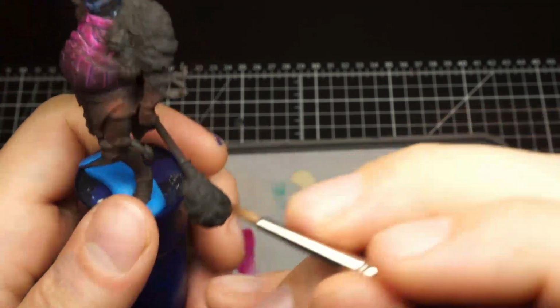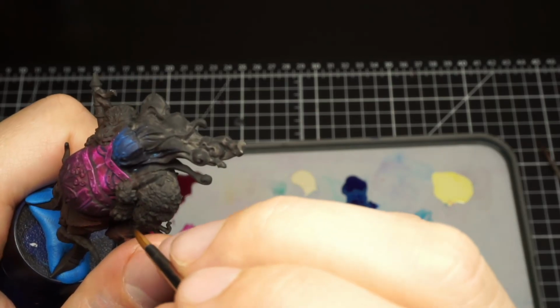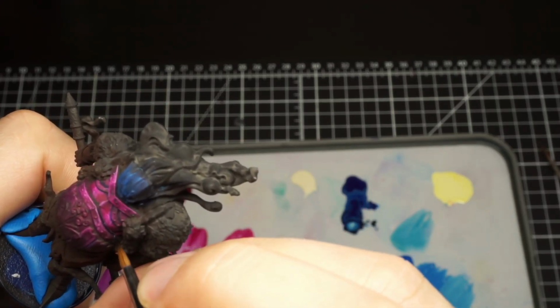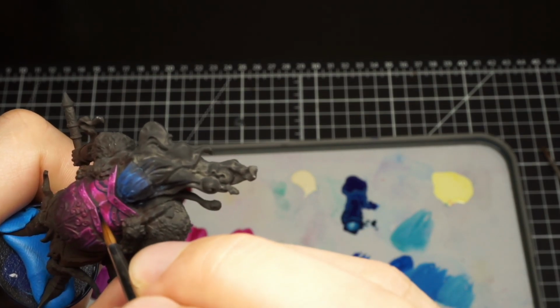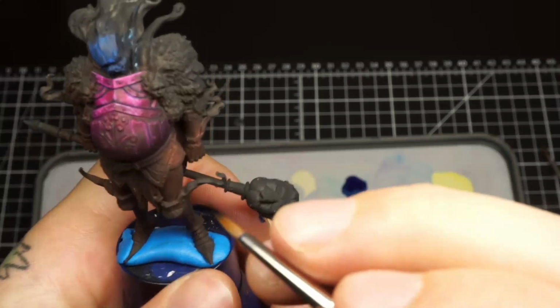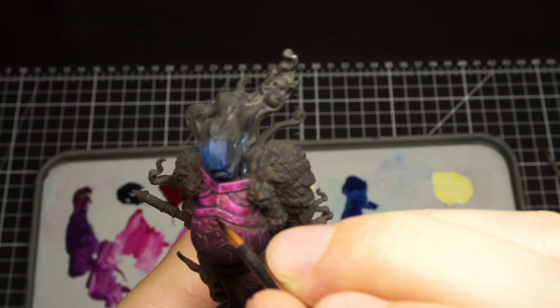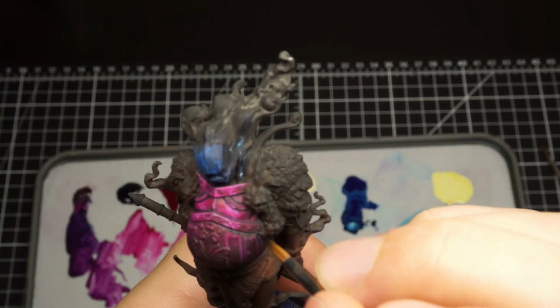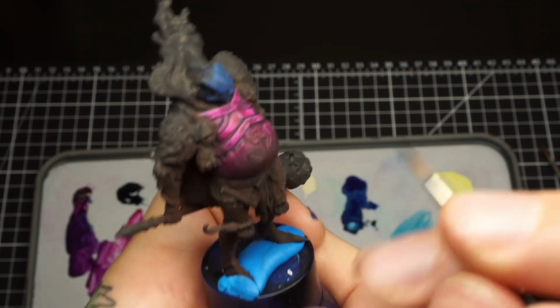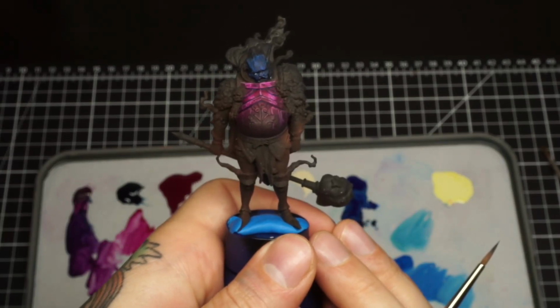You just get a brush with a fine tip and a nice dark color that's going to work well in here, and just trace along the different elements. Make it all pop a bit more.